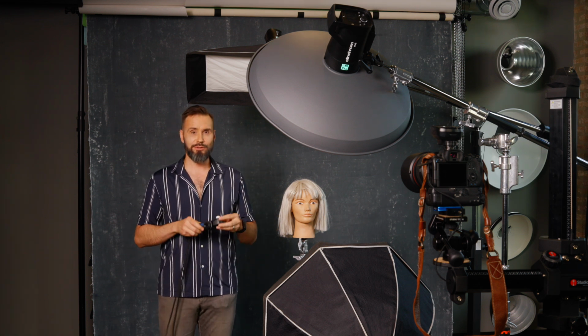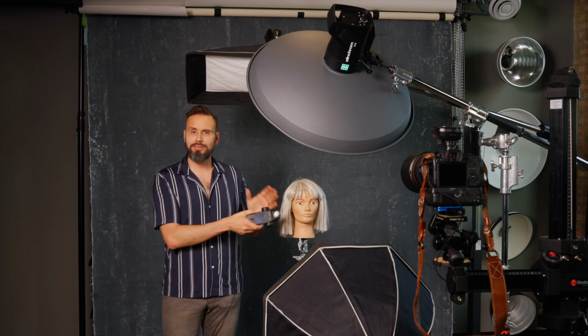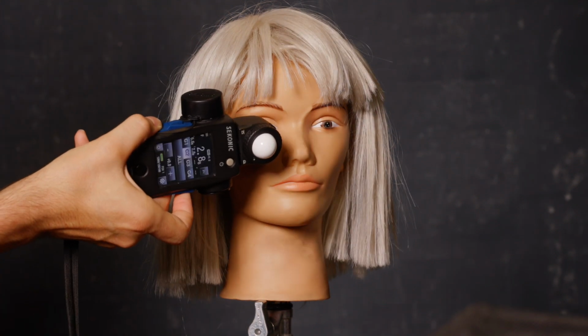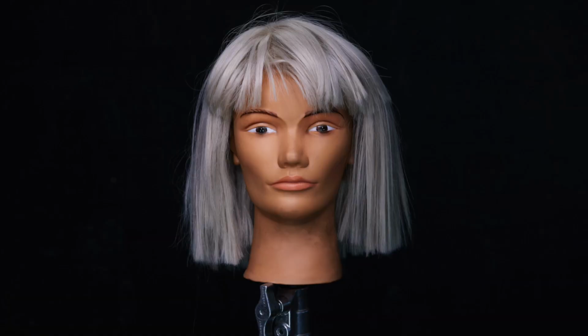The other thing that you might be wondering, why do I have it so close to her face when I'm metering? Well, it's something called the inverse square law. When light comes out of our modifiers, it falls off rapidly. And if I measure the light far away from her face, I'm going to get an inaccurate measurement.